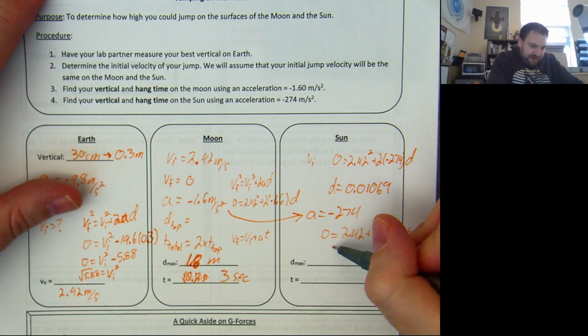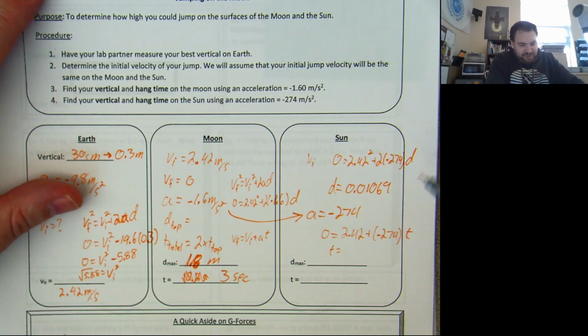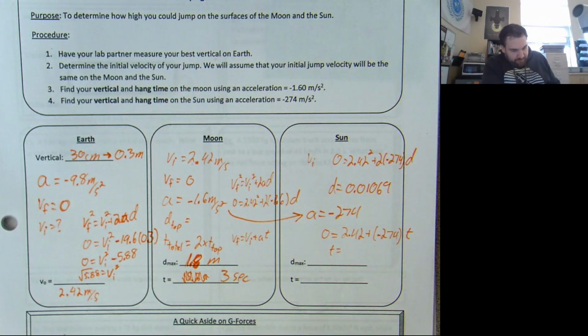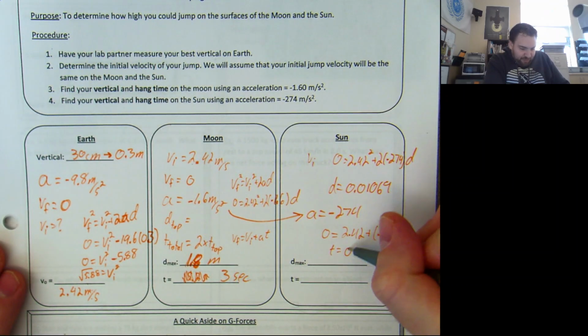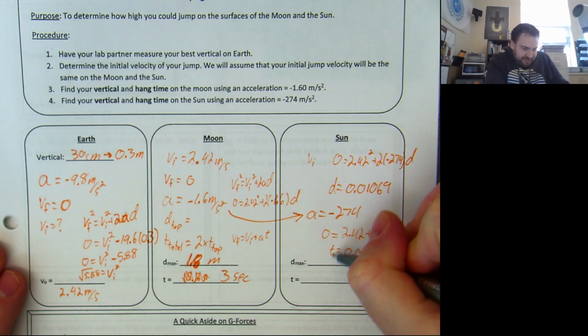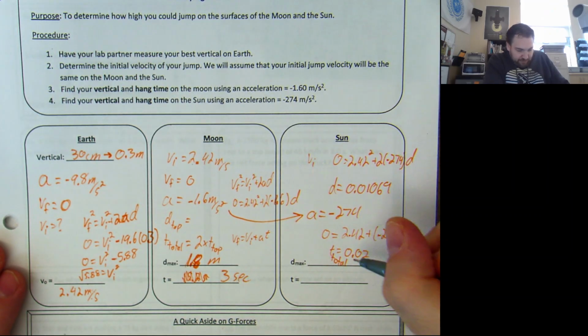And your time in the air, well, there's no air on the sun, but you get my meaning. 2.42 divided by 274 times 2. You're in the air for 0.02, I'll say T total here, is 0.02 seconds.